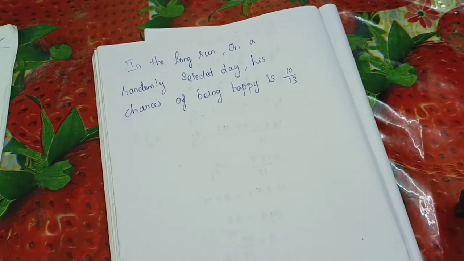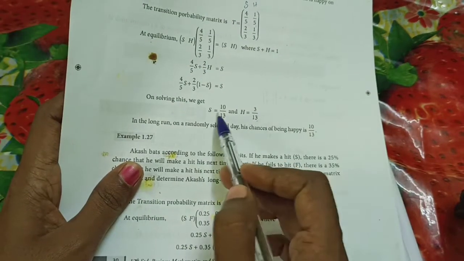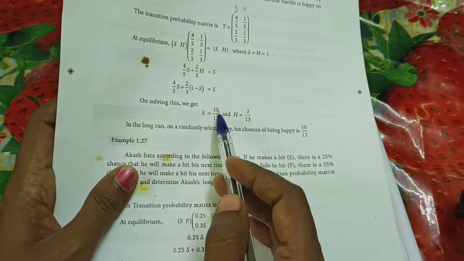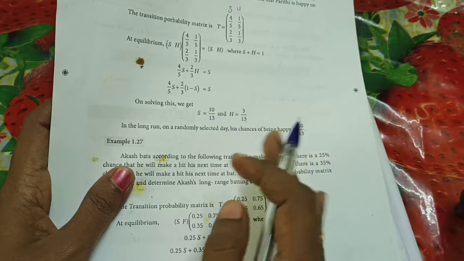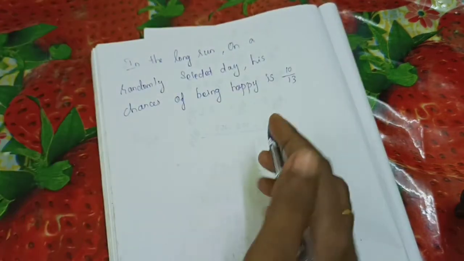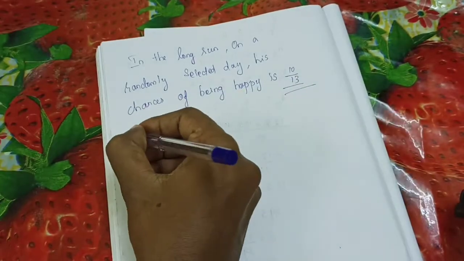So if you have a doubt, you can check the answer. Add and see: 10 plus 3, 13. Is it right? So 13 divided by 13, you will get 1. Understand? Okay. Let's move to the next question.